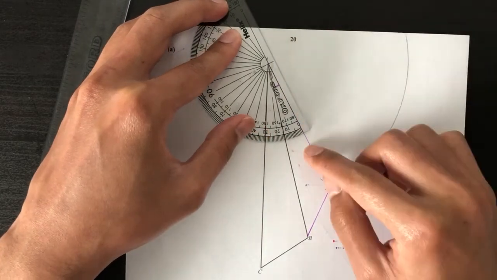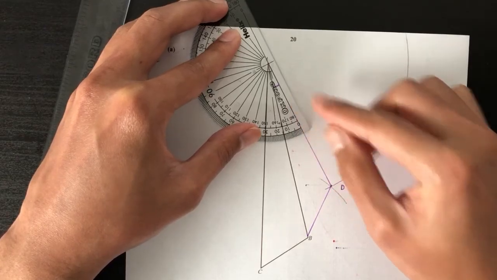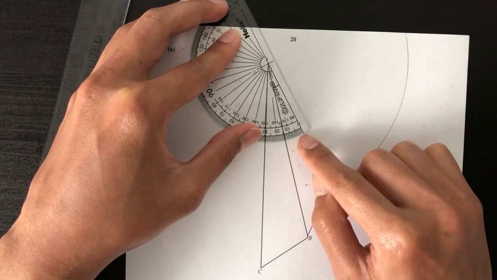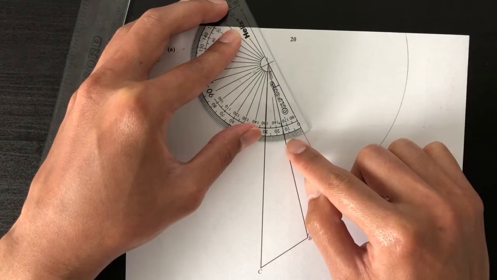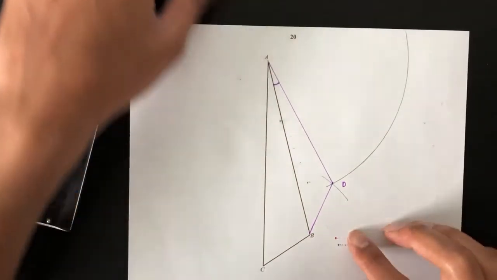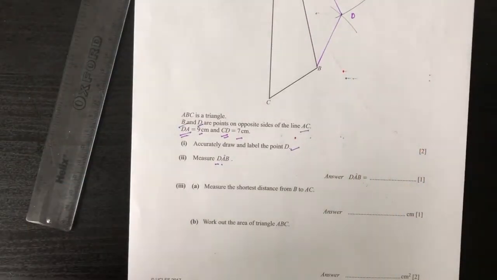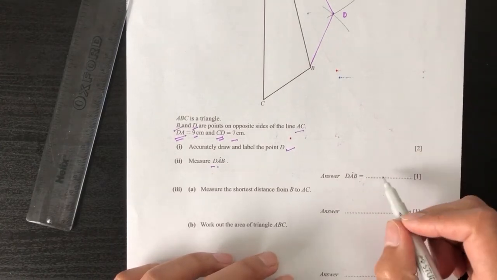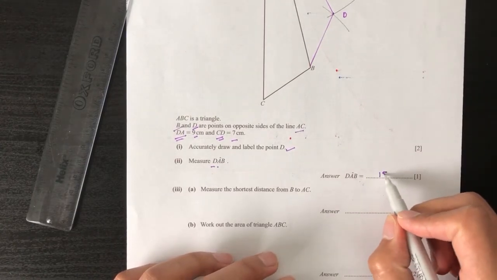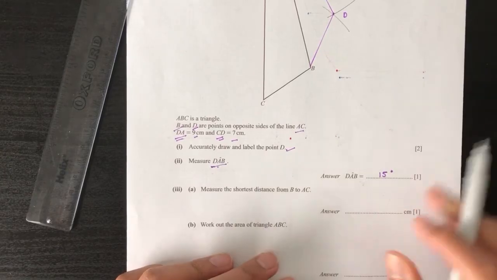So make sure it is on the line properly. And then I can see for me the value will be, I have 10 here. For me it will be 15. So for me it's 15 degrees. Your answer may be 14 or 13 or 17. That's okay. For me it's 15 for the angle DAB.